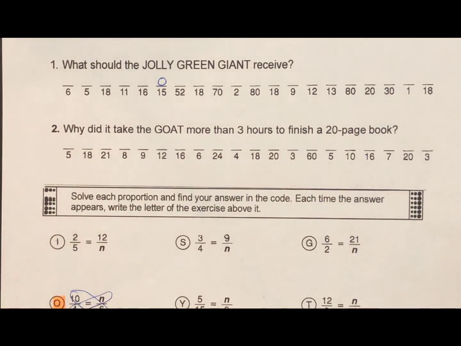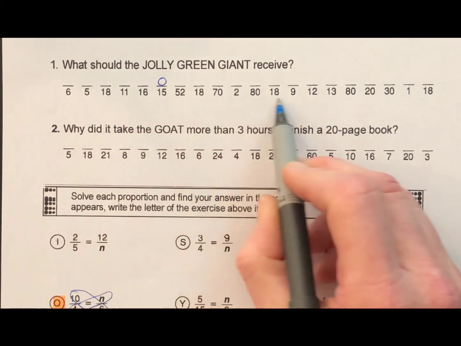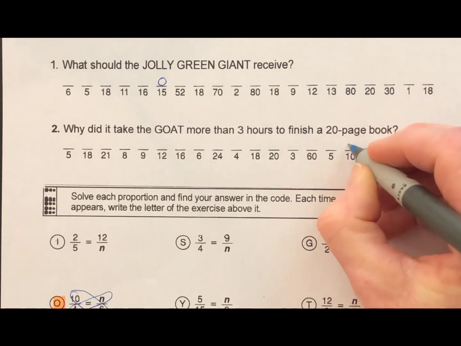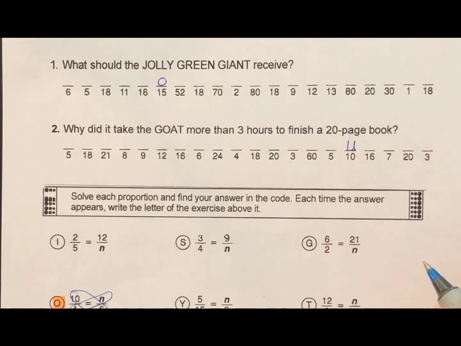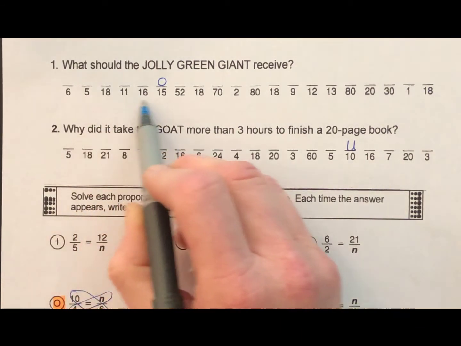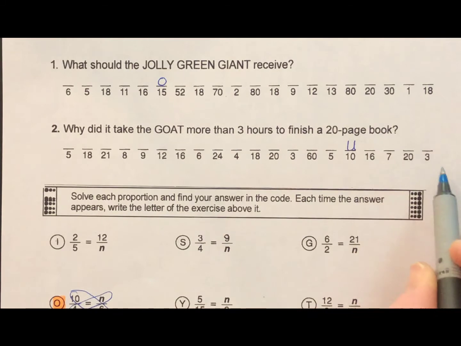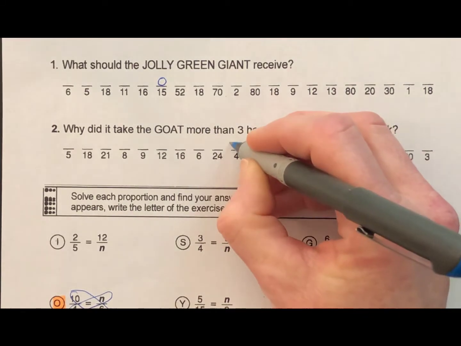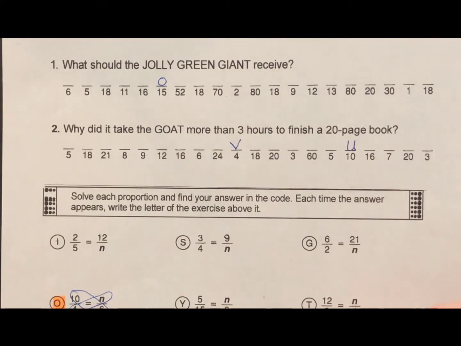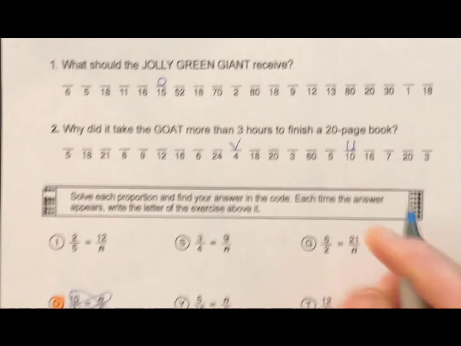Every time I see the number 10, I should put U. 10, 10, 10, 10. Have I not missed any? Huh. Okay, and then V, 4. So every time I see the letter 4, I should put V. Well, I got you 3 whole letters. That's it. All right, so you practically have the answer now.